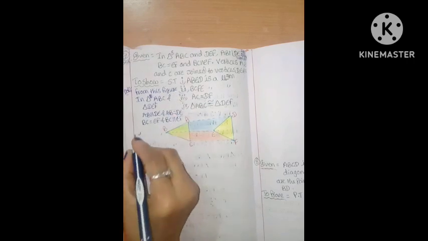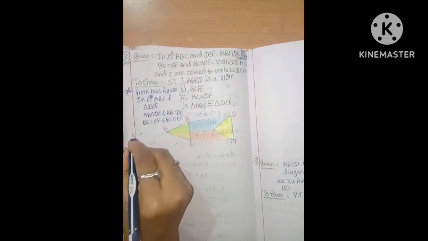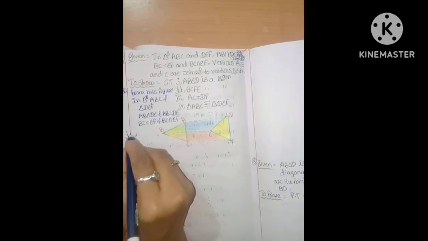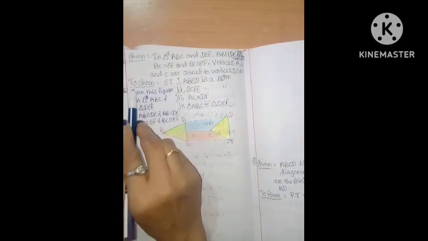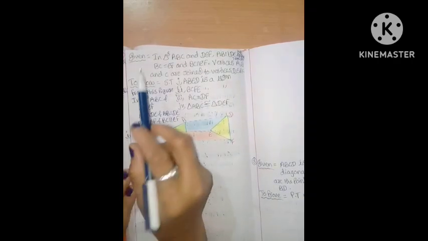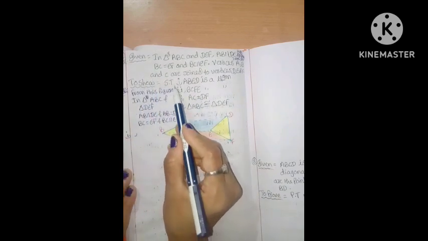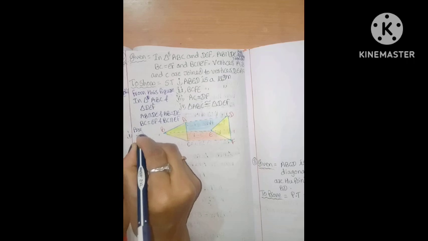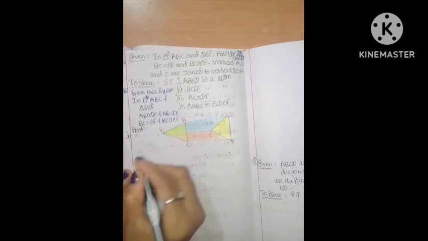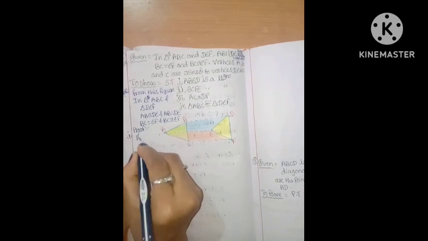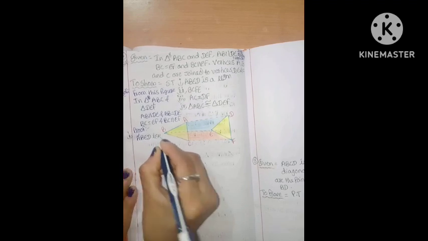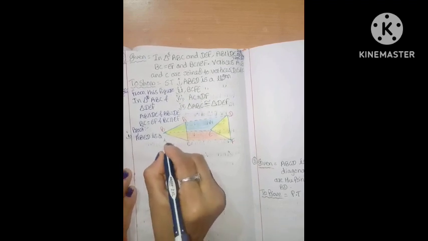So next, one by one. First question. Given, required to show, and next, proof. One by one proofs. What's the first one? ABED is a parallelogram.